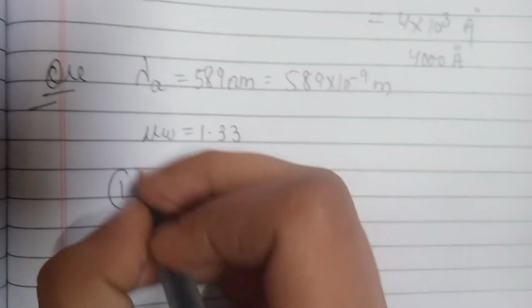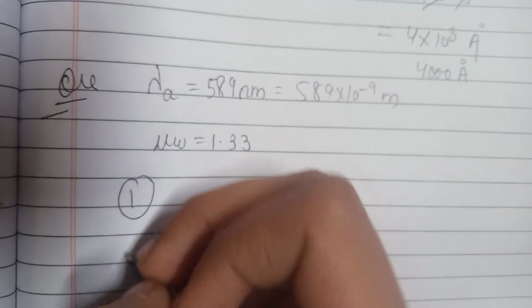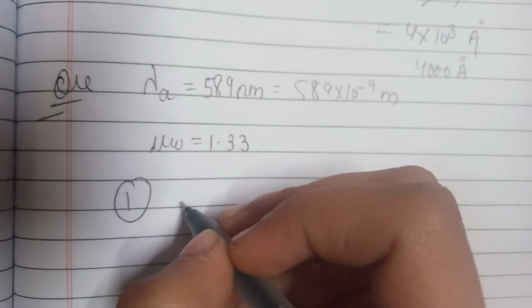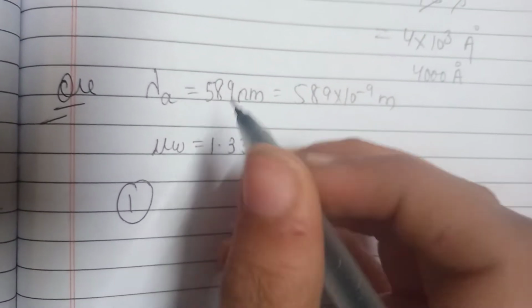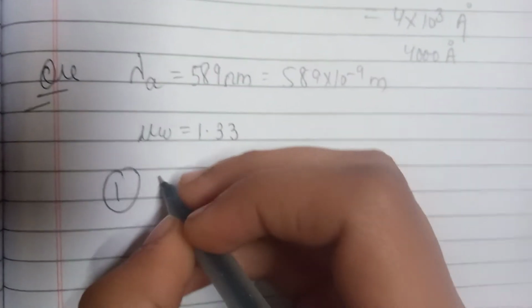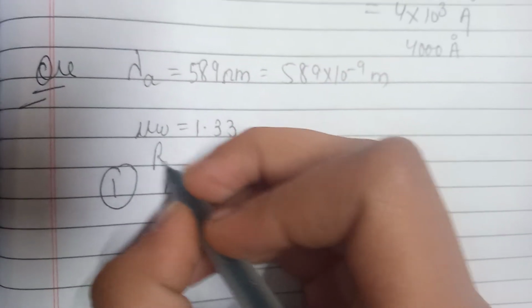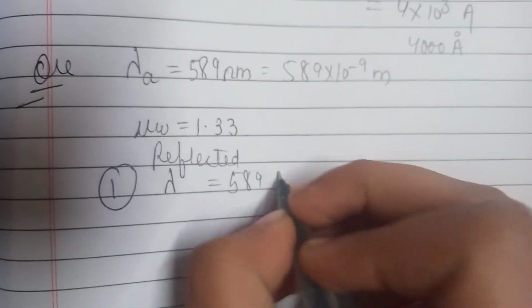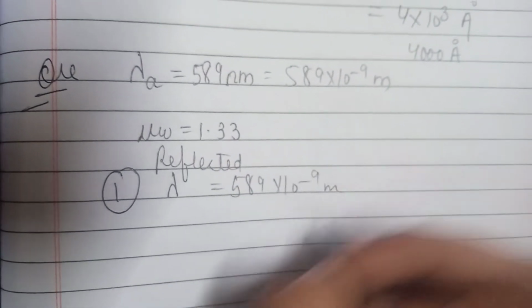Basically the wavelength of the reflected ray will be the same, because the wavelength of the reflected ray will be equal to that of the incident ray. So the wavelength when reflected will be equal to 589 into 10 raised to power minus 9 meter only.